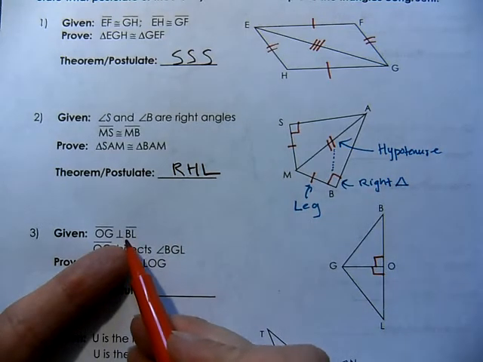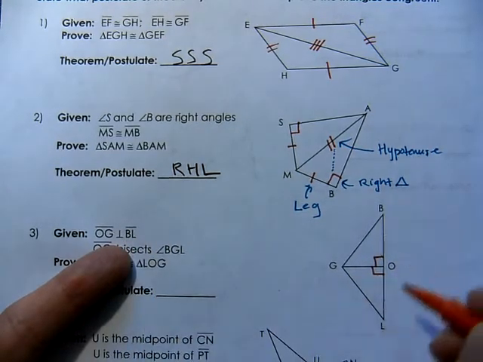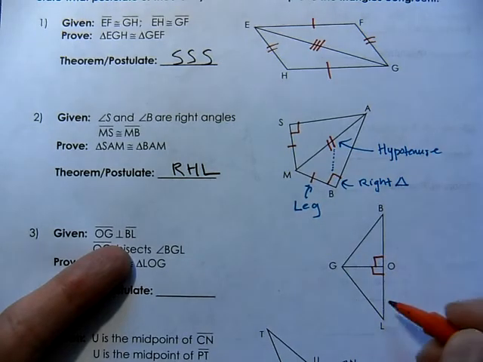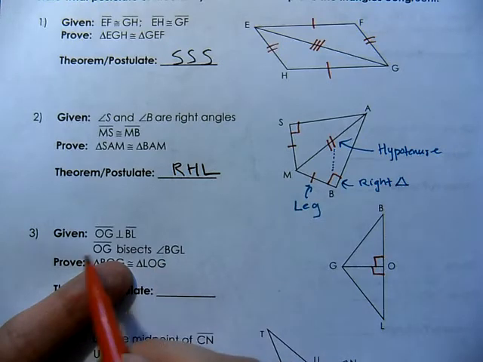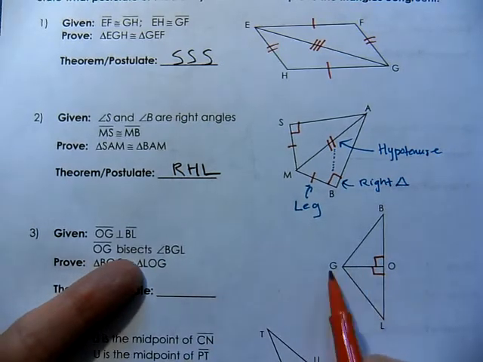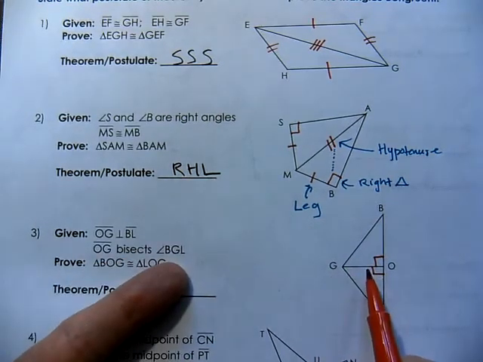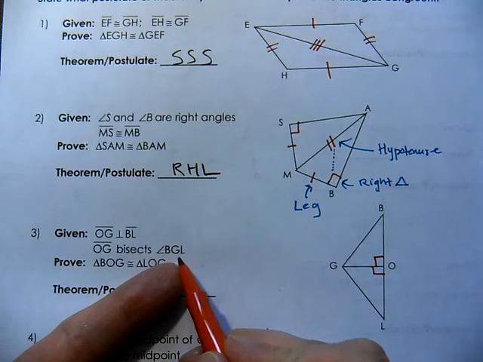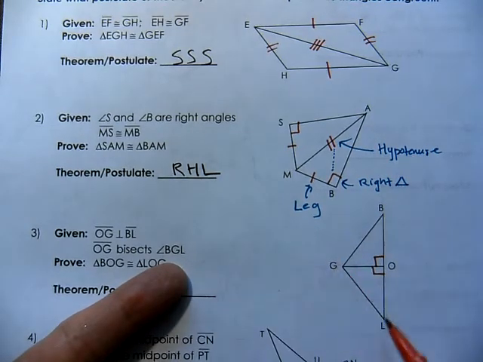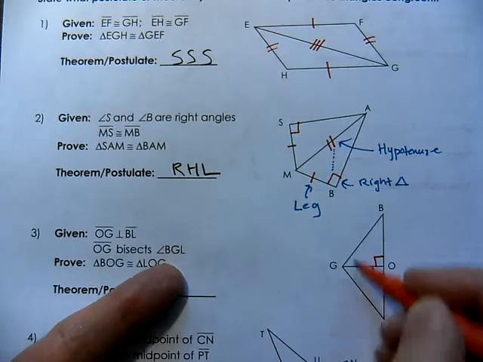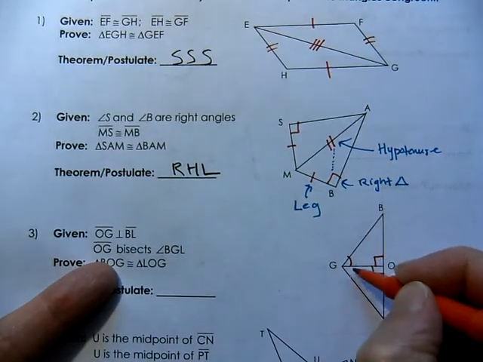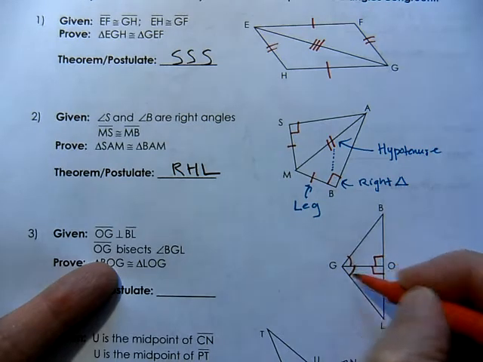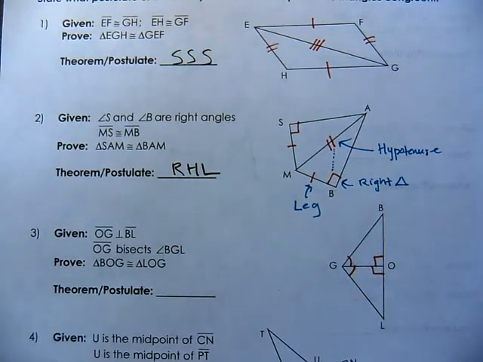We have not been told if it's a bisector, so we cannot mark up the lines above and below point O. The second piece of information says that segment OG is bisecting something, but it's bisecting the angle. What angle do we have here? Angle BGL. So take this big angle and bisect it. That means you have two congruent angles here. So that's the only given information we have.